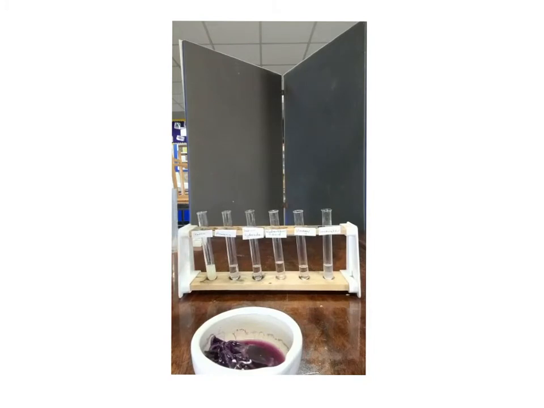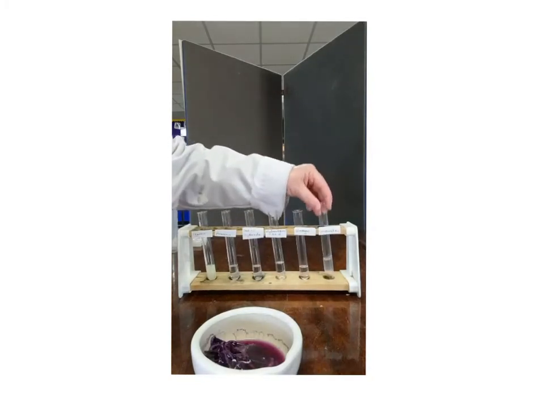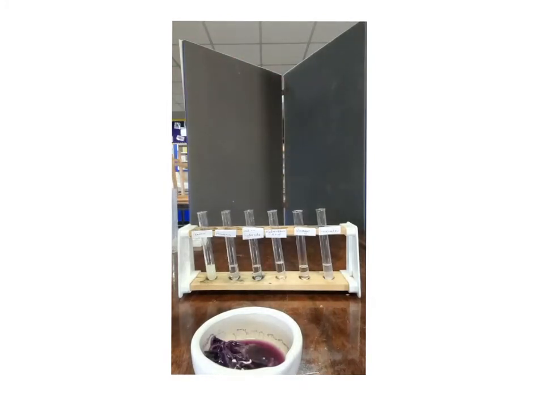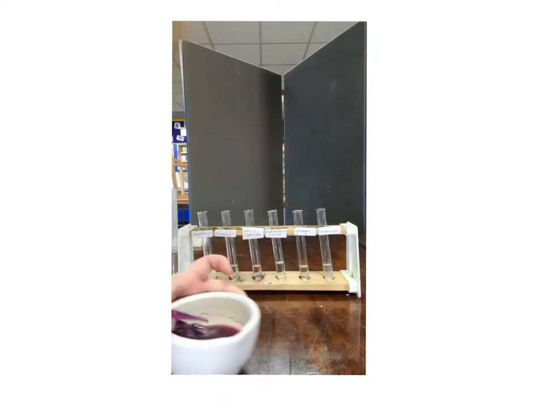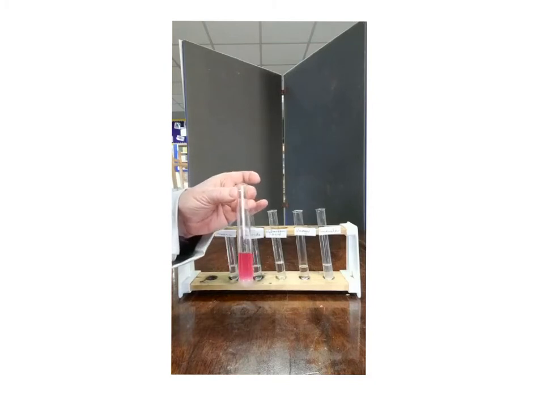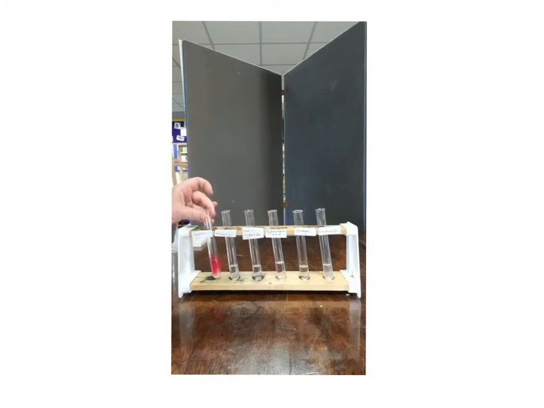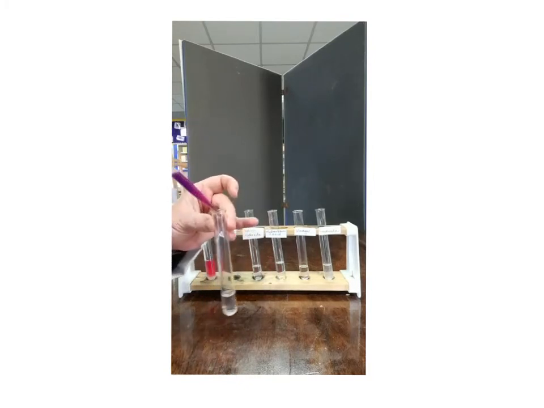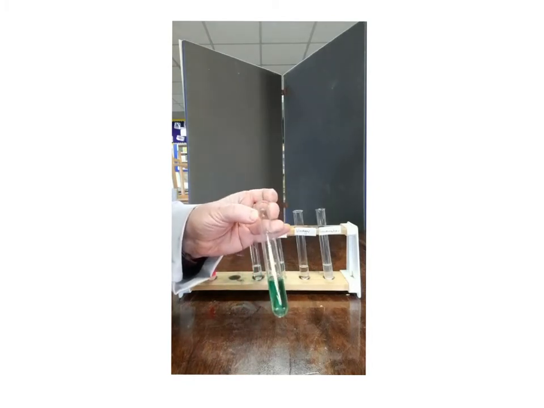I have 6 test tubes with lemon, ammonia, sodium hydroxide, hydrochloric acid, vinegar and lime water. And to each of these substances I'm going to add a red cabbage indicator. So into lemon, it has turned it a pinky red colour. With ammonia, the indicator has turned the ammonia a greeny blue.